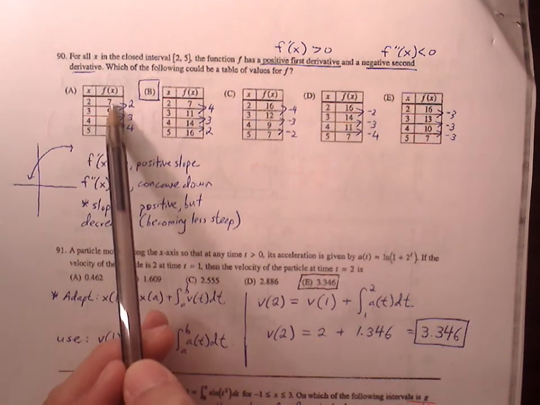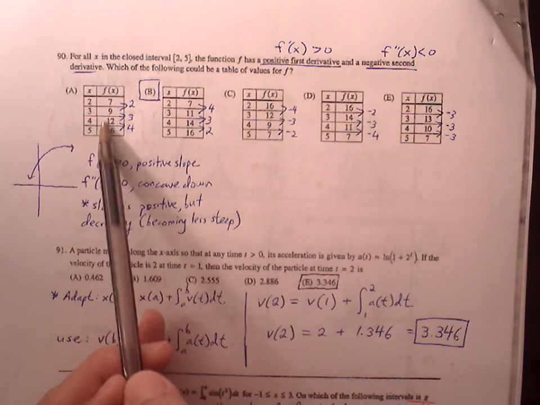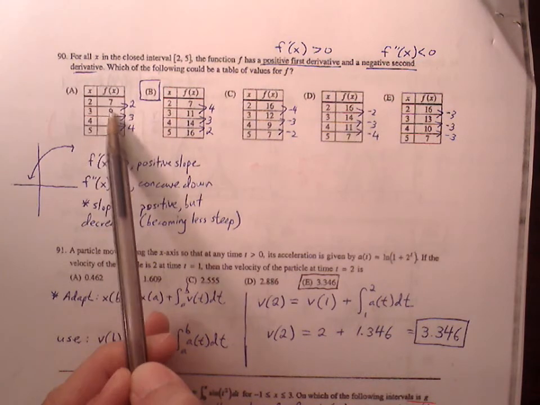So here, I just did change in y over change in x for all these ordered pairs. So for the first two ordered pairs, that's a slope of 2.